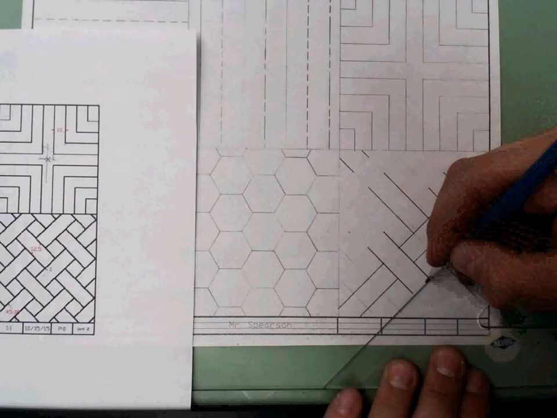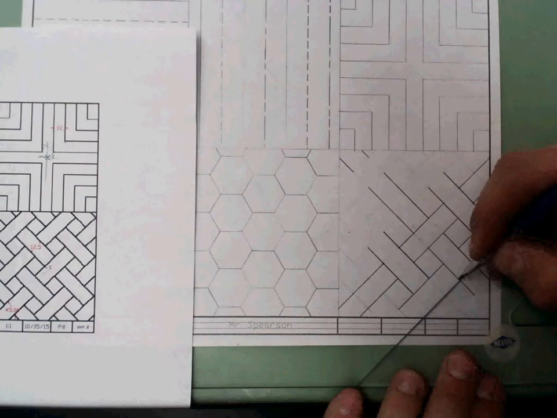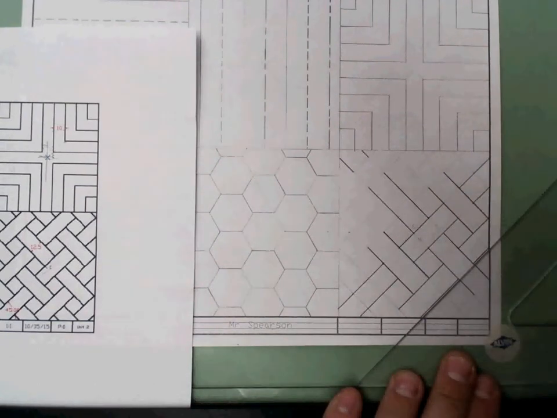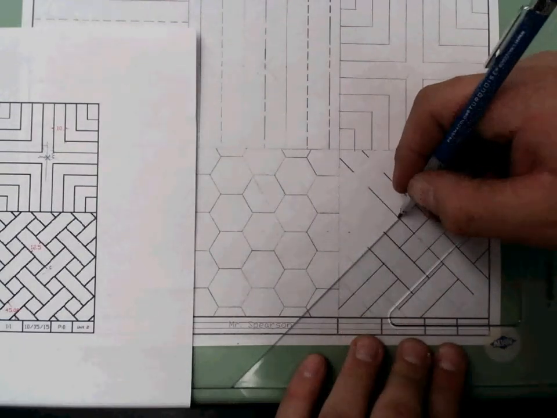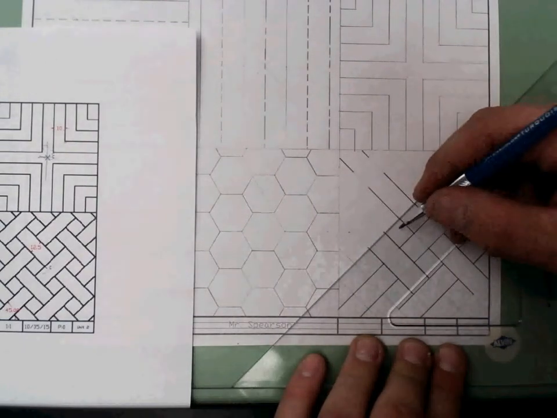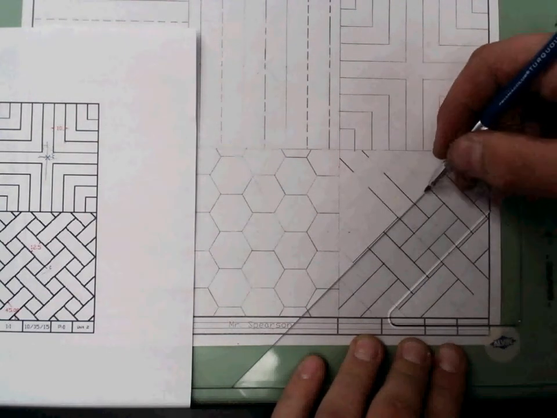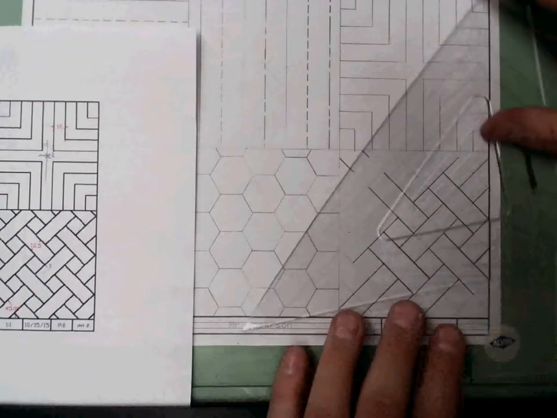1, 2, 3. 1, 2, 3. Come down to here. 1, 2, 3. 1, 2, 3. Right? Come up here. I'm going to go just like this one, right? This one and this one are going to match. 1, 2, 3. Come over here. 1, 2, 3. Come up here and do this one.